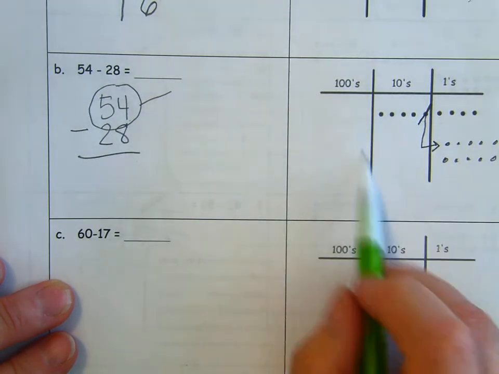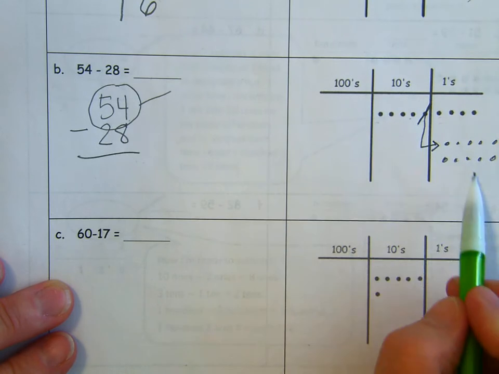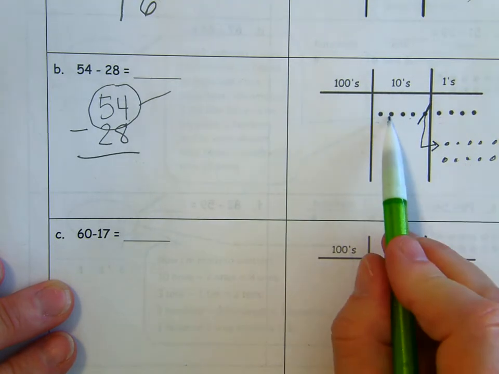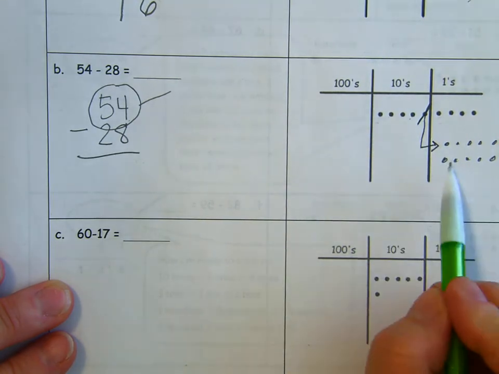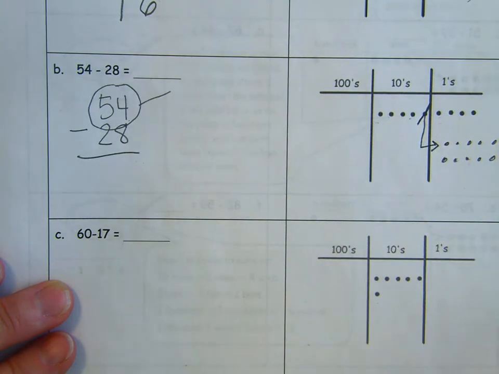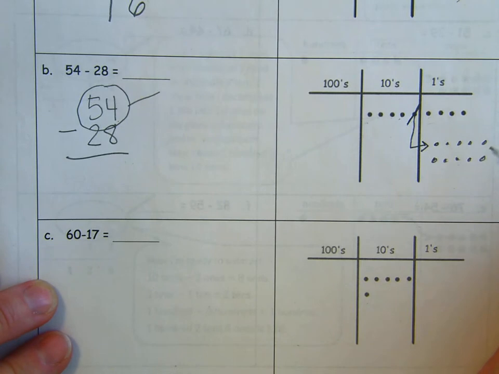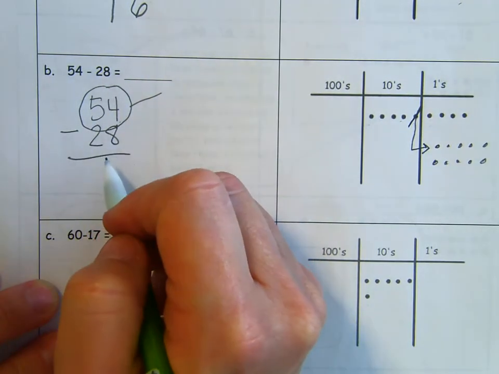So I still have 54. I have 4 tens here and 1 ten here. So 10, 20, 30, 40, 50, 51, 52, 53, 54. I haven't changed how many I have, just changed what it looks like. So now I need to change this side too.